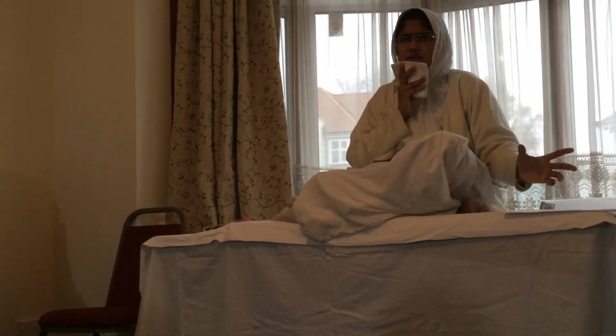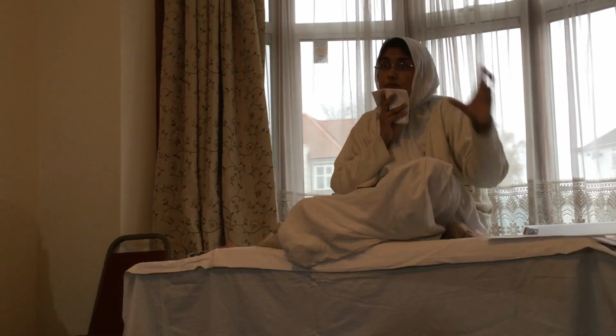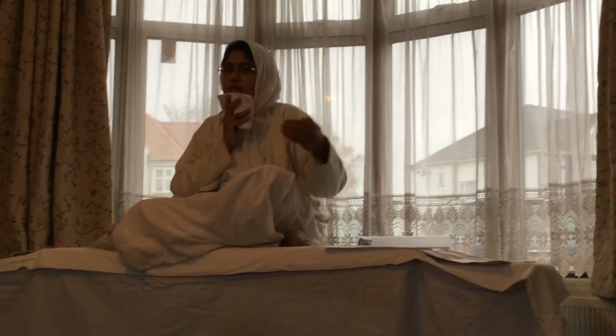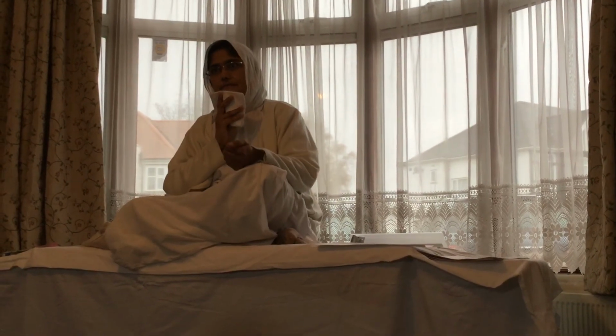If someone is doing samvar, that is meditation. Someone practicing gupti, that is meditation. And nivriti from something, that is meditation.